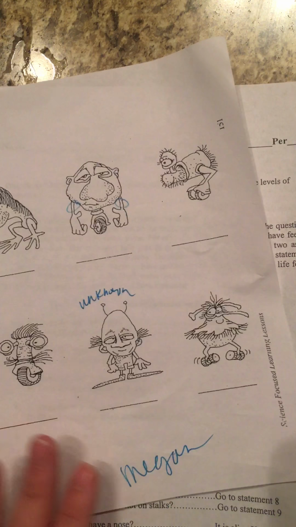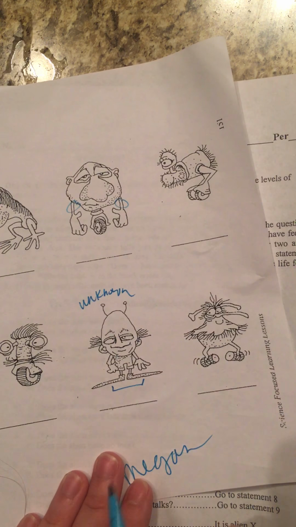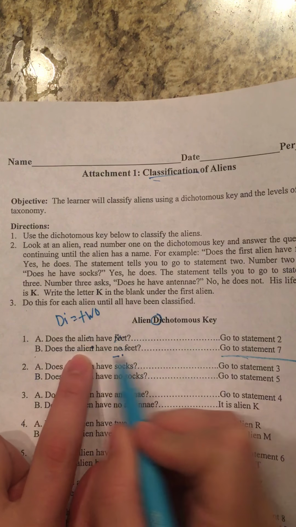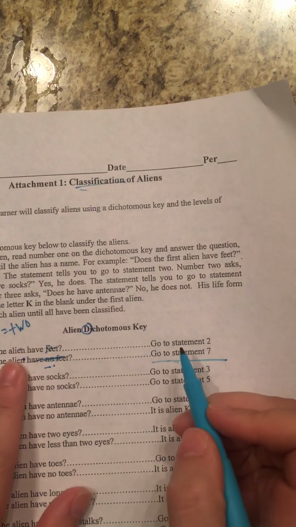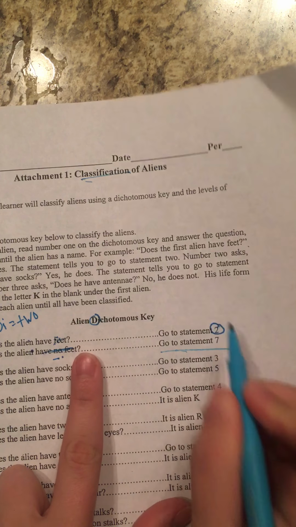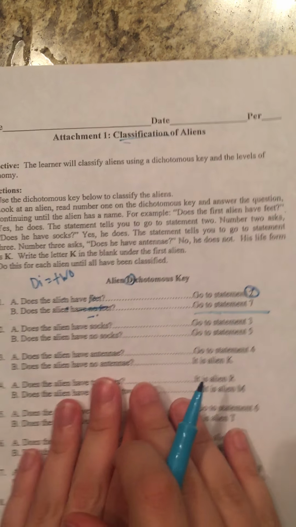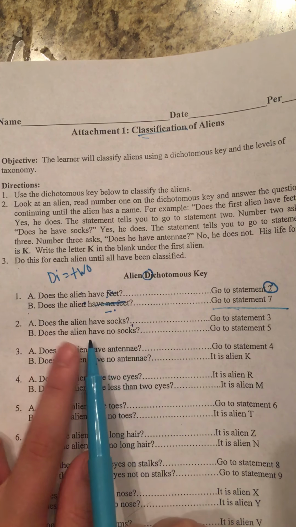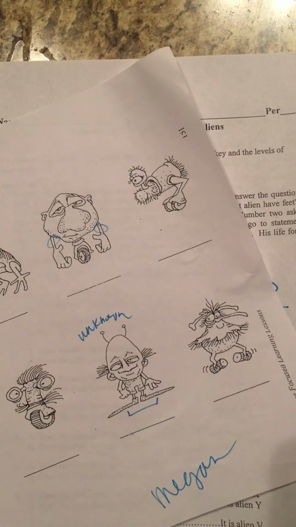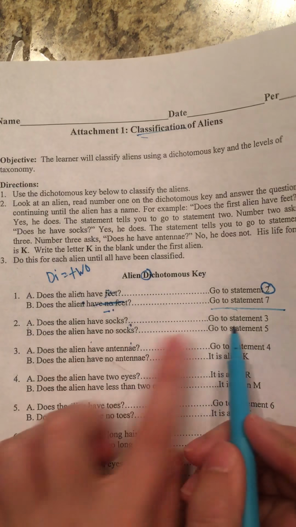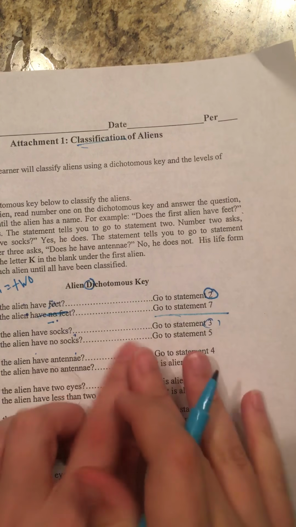We will notice that he has feet, indeed. So we're not going to go here. We're going to follow the direction. You always start at step one. He does have feet, so we're going to go to statement two. Here's step two. Does he have socks or does he have no socks? Let's see if he has socks. Looks to me like he has some socks there. So he has socks, and we are going to go to statement three.